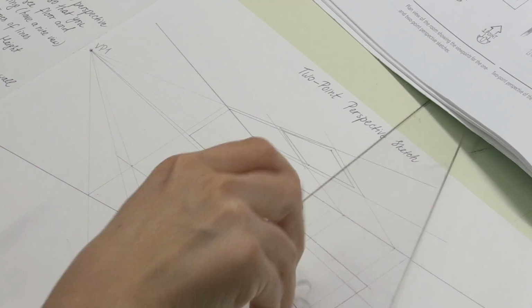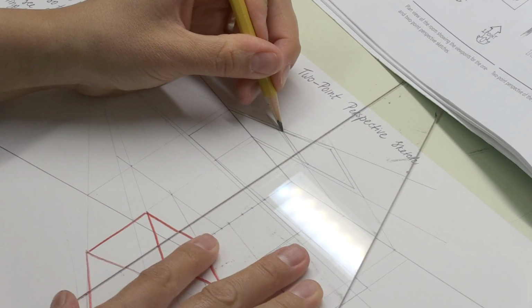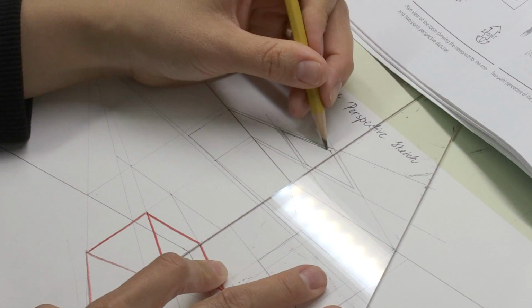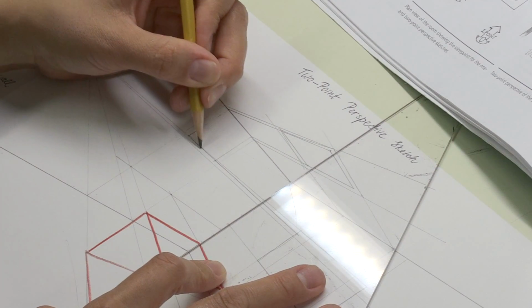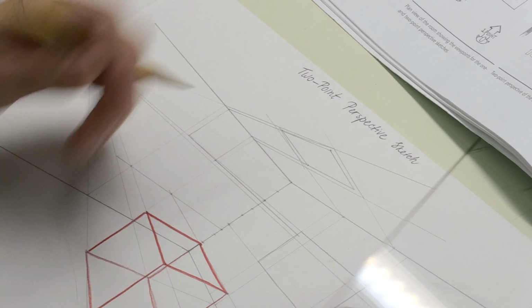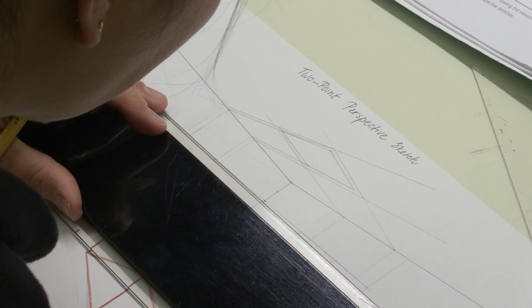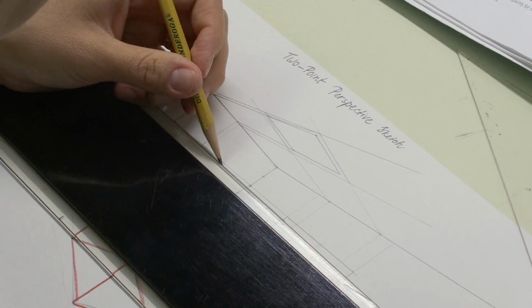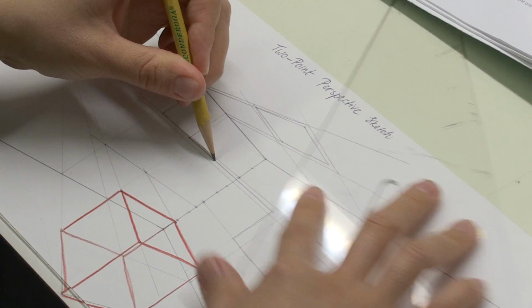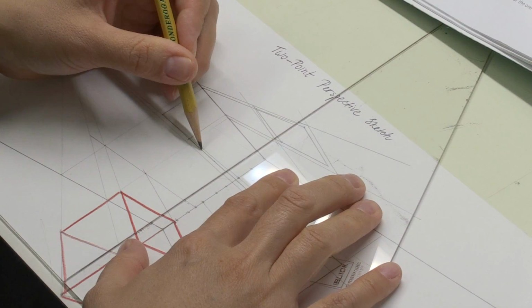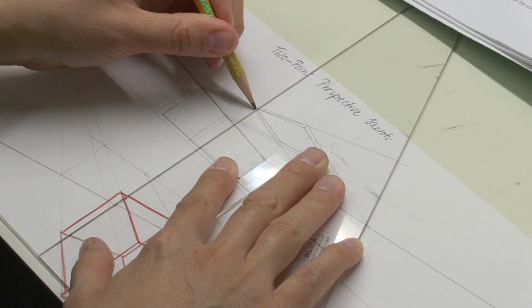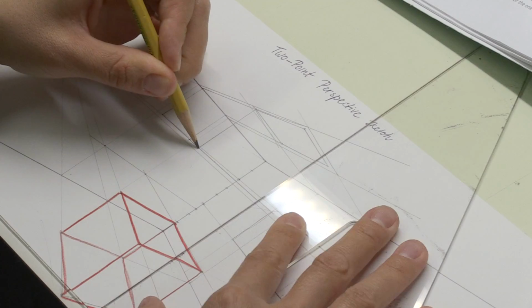Okay, so now we can pull those lines down. This is the front, so we can follow this line, and just to make sure, double check where this line is going. So this is our line. From the front of the lighting fixture, we can go down to this line.